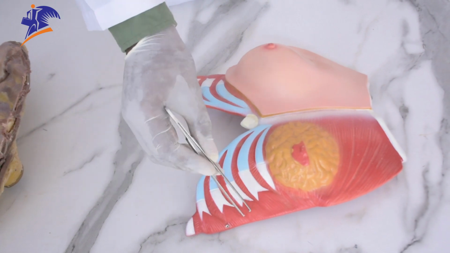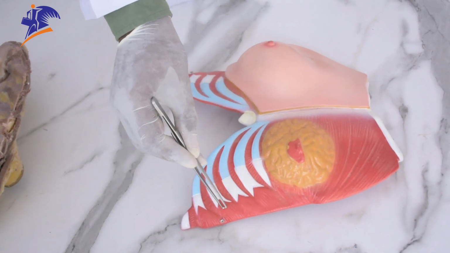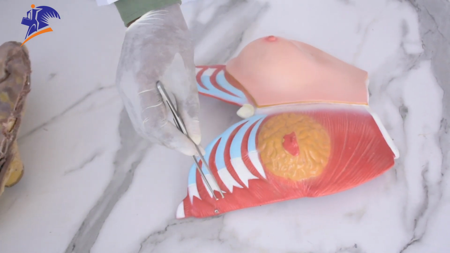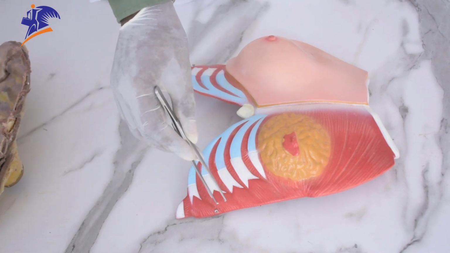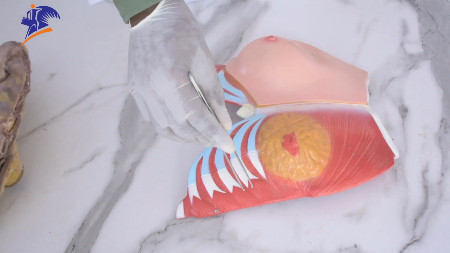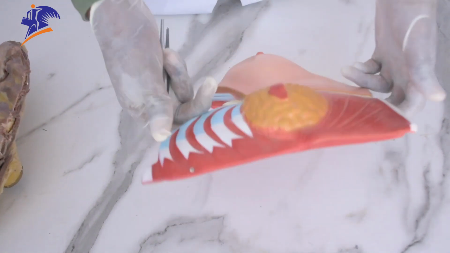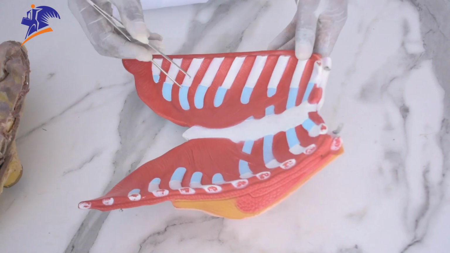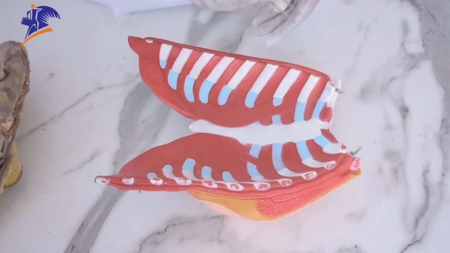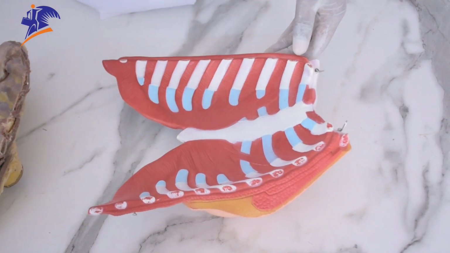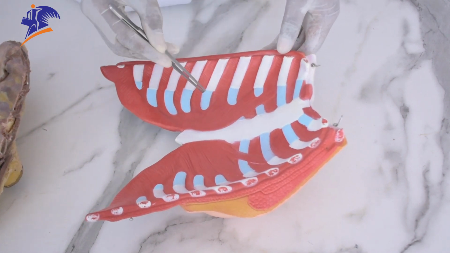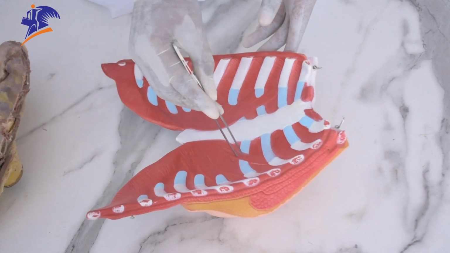Also, in the thoracic wall, we have these muscles, which is the serratus anterior, located laterally in the lateral chest wall. Inside the chest, we will find the innermost muscles. Also, we have a lot of muscles in the inner side of the thorax. For example, this muscle. What is the name of this muscle?